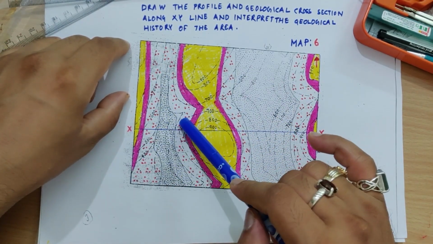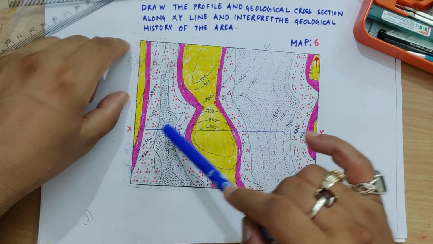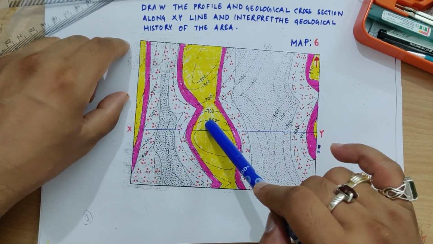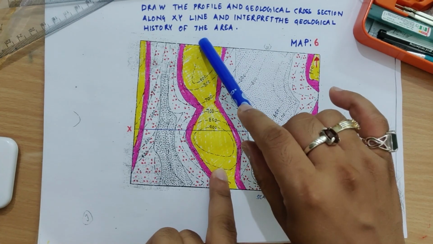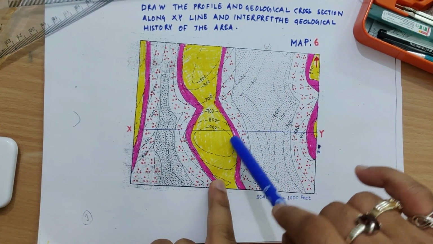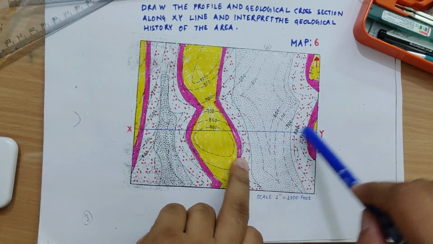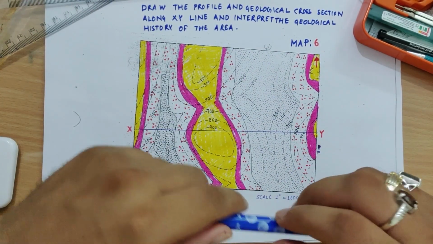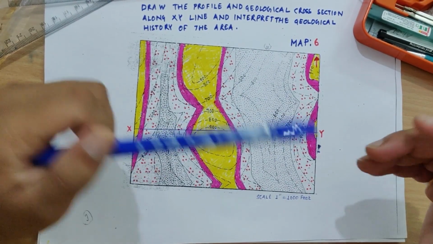Across this axis, two beds are repeating, and then these two beds are again repeating, and then these two are again repeating in a cyclic manner. We can take one line over here, and along that we have repetition again. We can take one axis over here, and again we have repetition. If a cyclic type of repetition is there, this represents folds in the area. It means the area is folded.